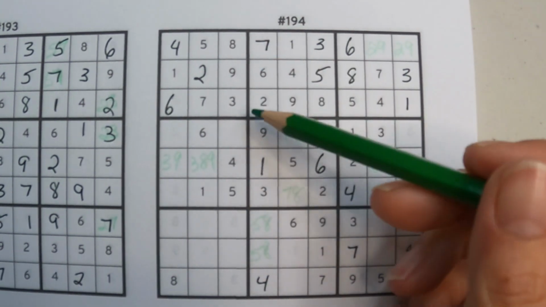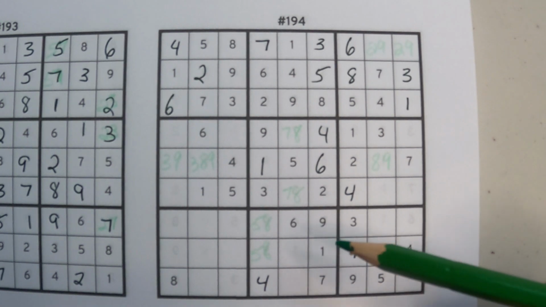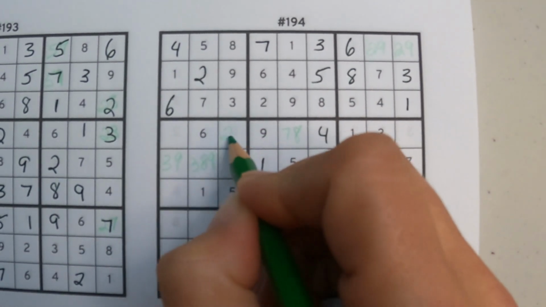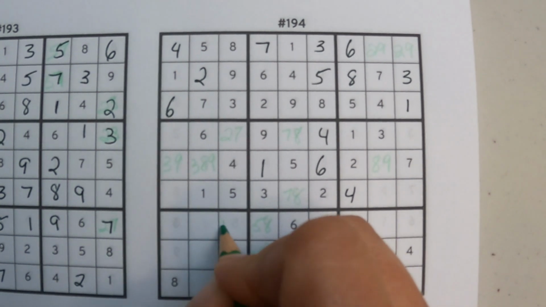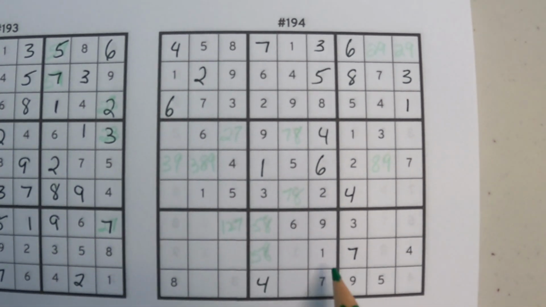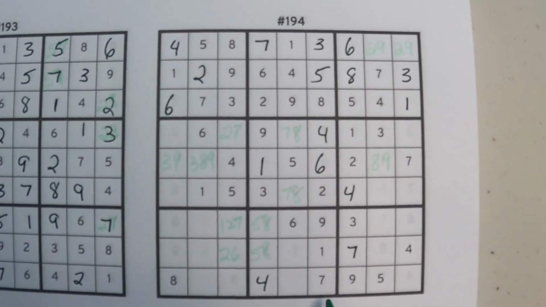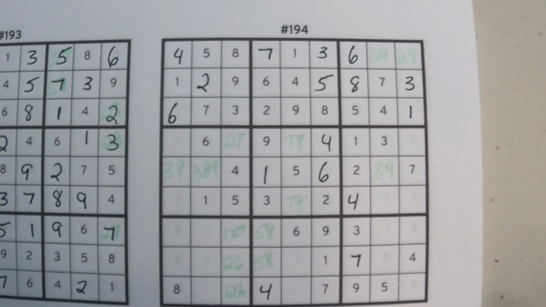If we look at this column, we're missing 1, 2, 6, and 7. We've got the 1 and 2 here, or sorry, 1 and 6, so 2, 7. We've got a 6 here, so 1, 2, 7. A 1 and 7 here, so 2, 6. And a 7 here, so 1, 2, 6.